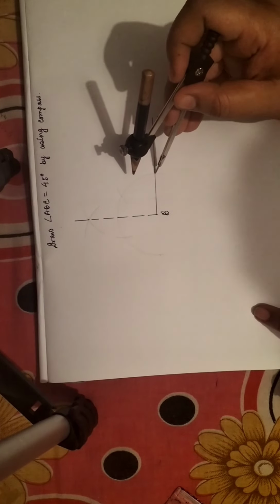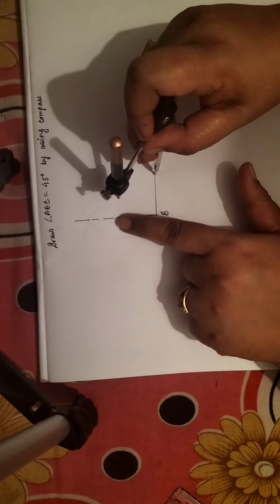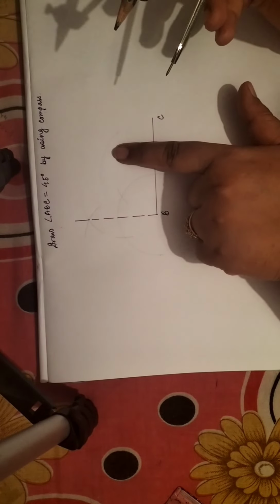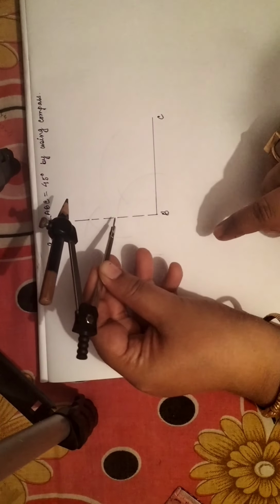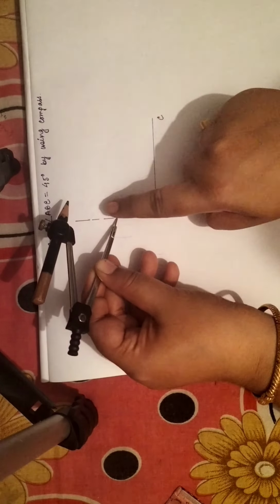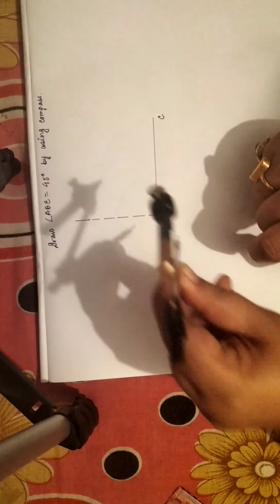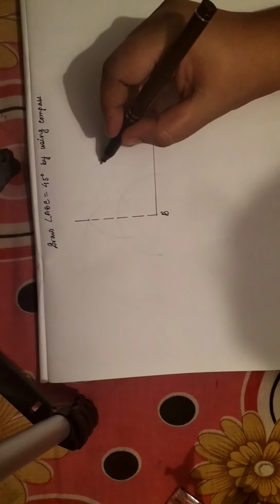So first of all, we have to take this particular intersection point as the center, and then with a radius more than half of this arc, an arc should be drawn on the side of this arc which is opposite to B. Now with the same radius, the radius should not be changed, taking this intersection point as the center, means the intersection point of this vertical line of right angle and the first arc as the center, with the same radius, another arc should be drawn on the same side so that it cuts the previous arc at a fixed point.